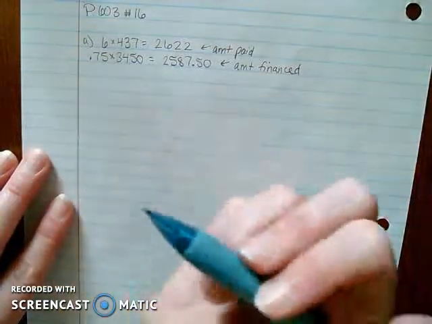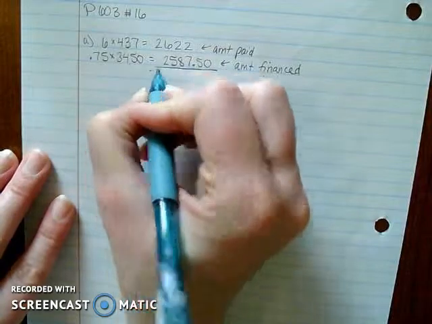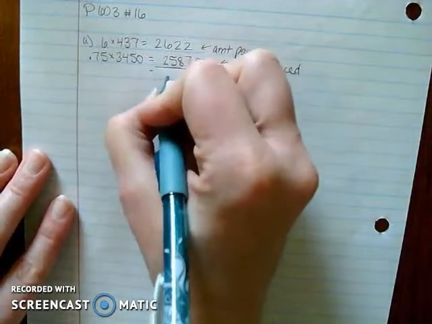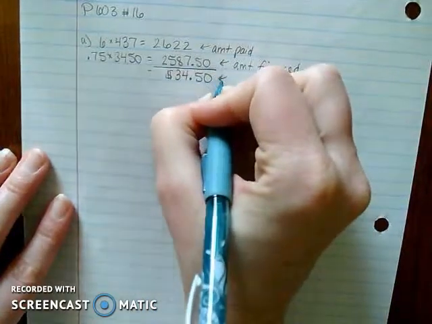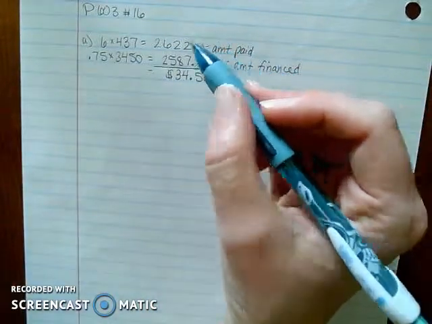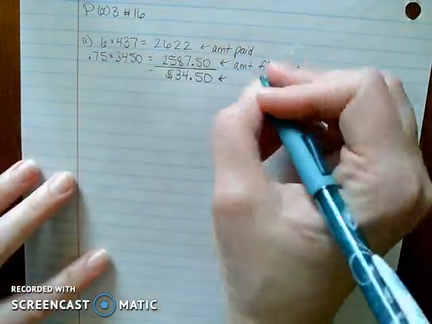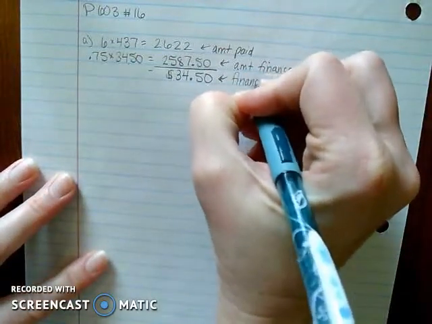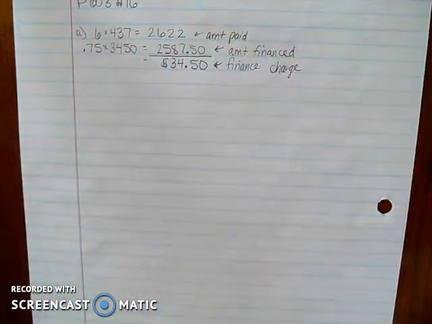Okay, so you didn't pay 75% of it. You're loaning 75% of that. So subtract those two, and only $34.50. So obviously that's not very much, but that's because you have huge monthly payments and you're only paying for 6 months. Okay, so there's your finance charge. So that answers question A. Finance charge was $34.50.